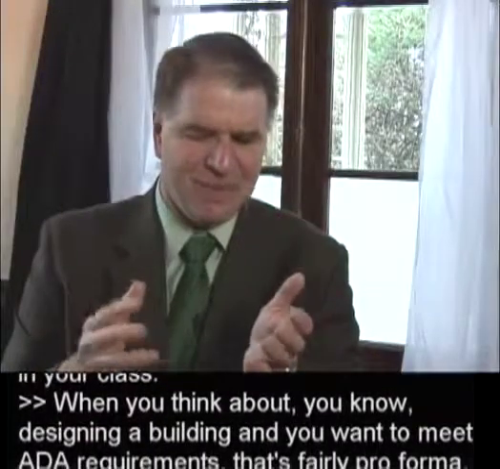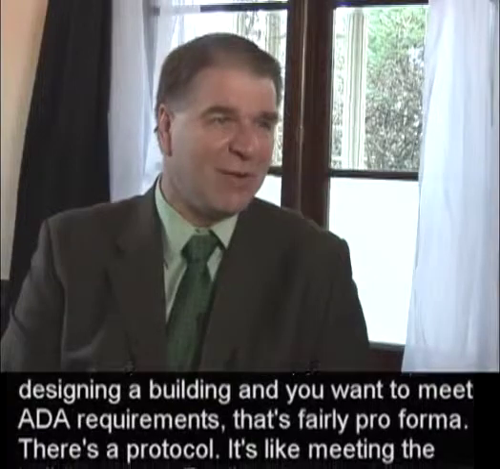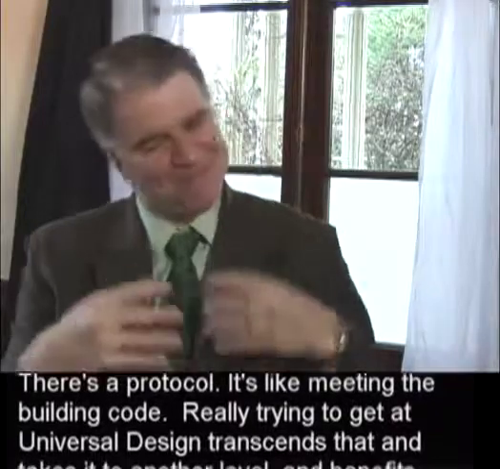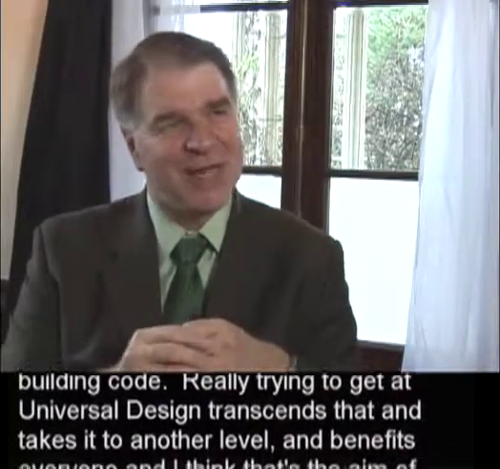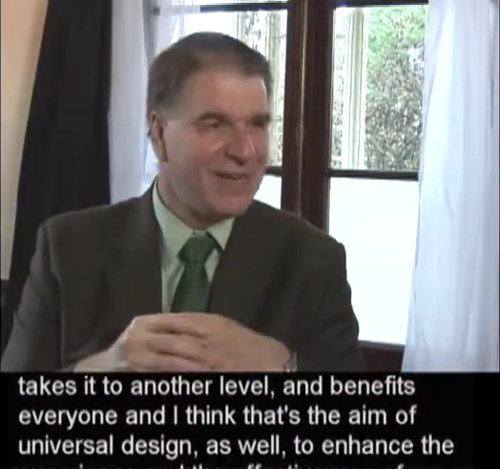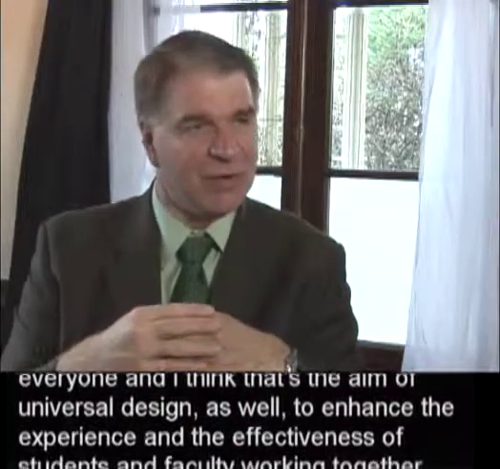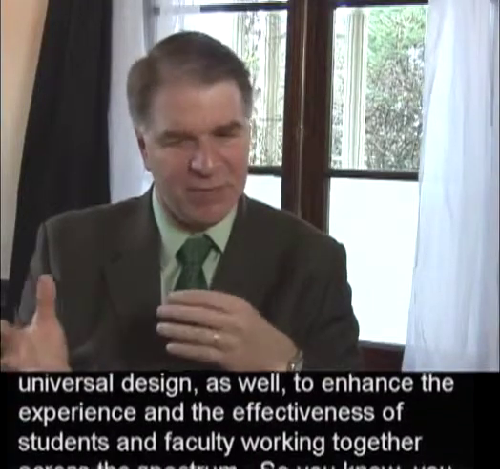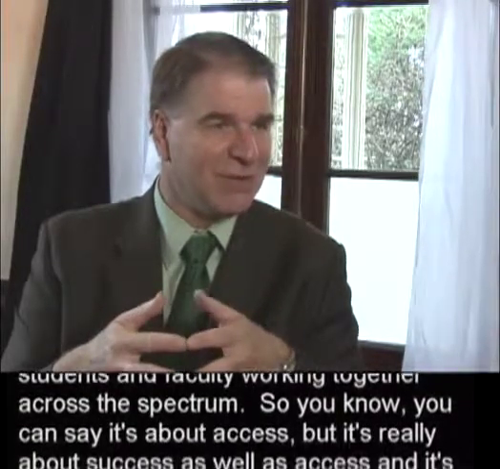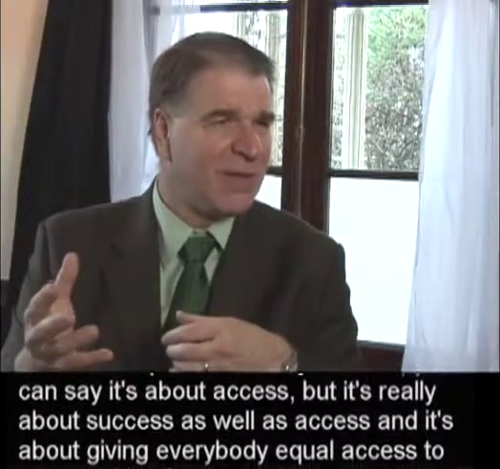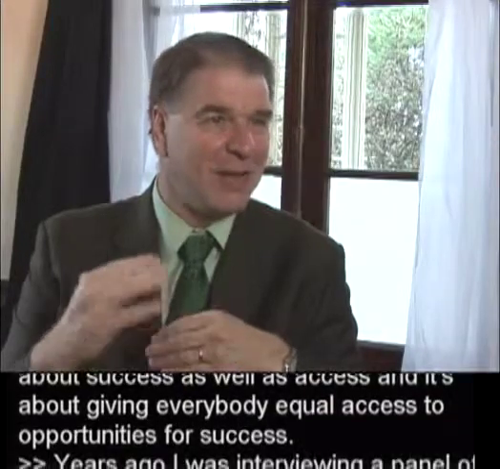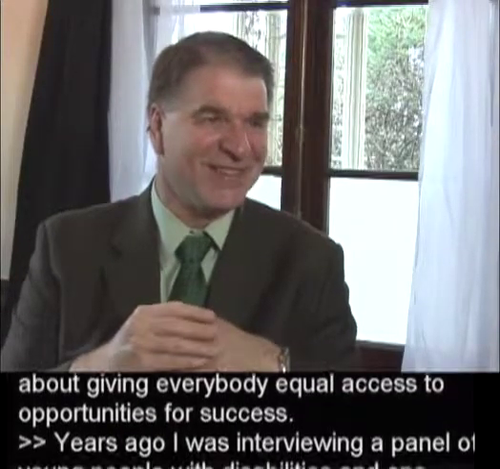When you think about designing a building and you want to meet ADA requirements, that's fairly pro forma. There's a protocol. It's like meeting the building code. Really trying to get at universal design transcends that and takes it to another level and benefits everyone. And I think that's the aim of universal design as well, to enhance the experience and the effectiveness of students and faculty working together across the spectrum. So you can say it's about access, but it's really about success as well as access. And it's about giving everybody equal access to opportunities for success.